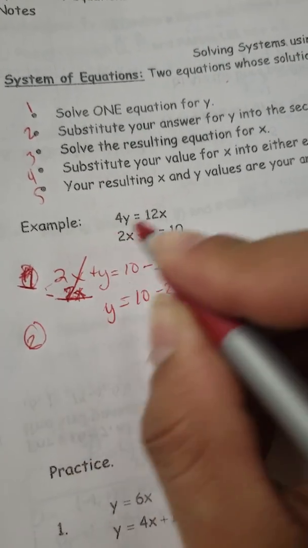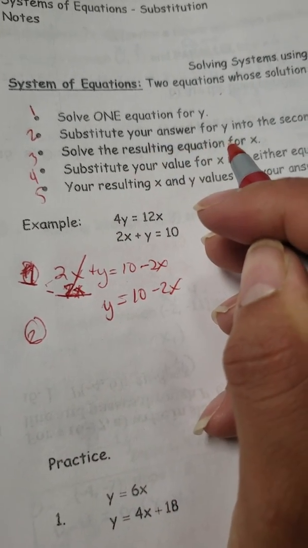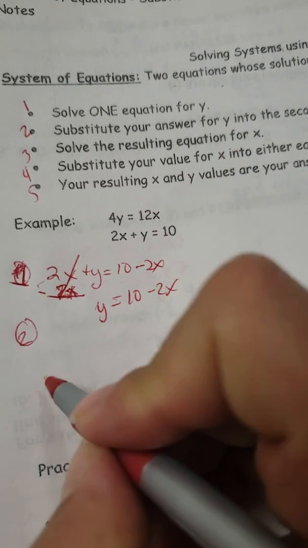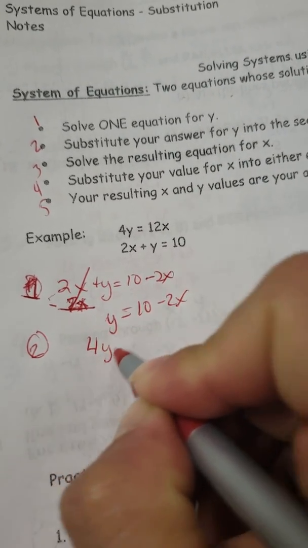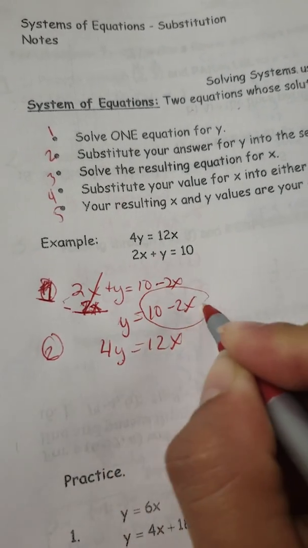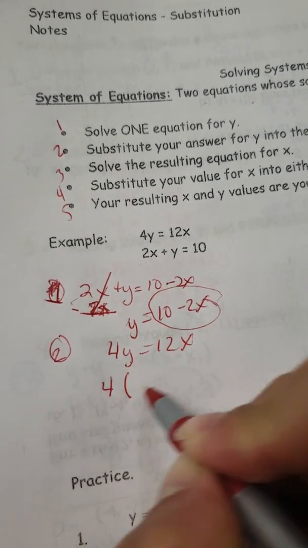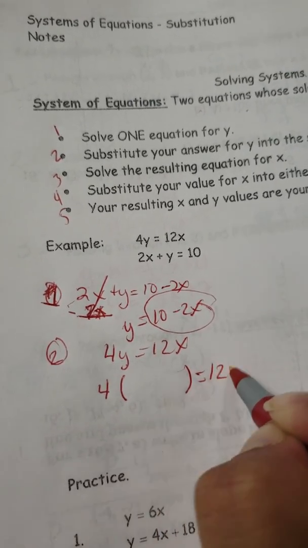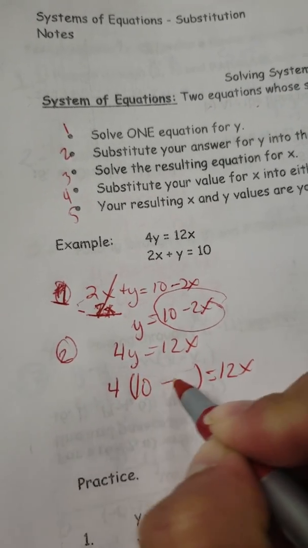Step two. Substitute your answer for y into the second equation. So second equation, 4y equals 12x. And in place of y, I'm going to put what y equals from step one in parentheses. So 10 minus 2x.